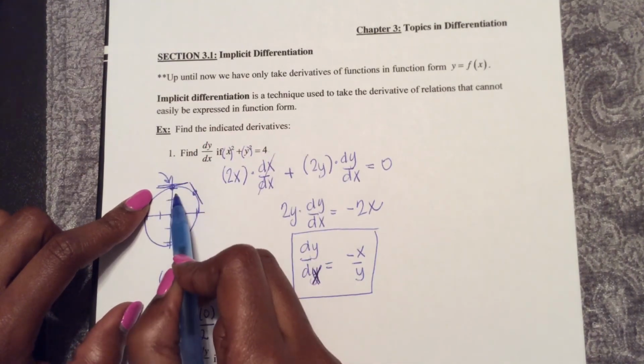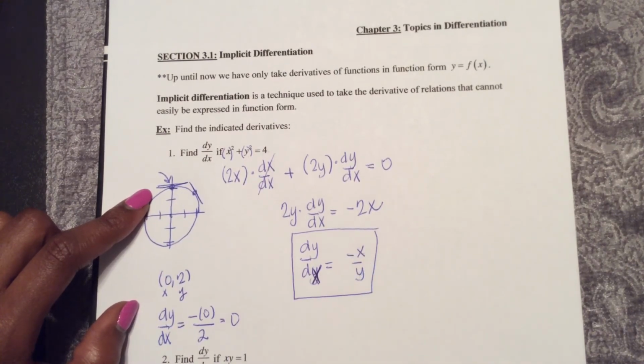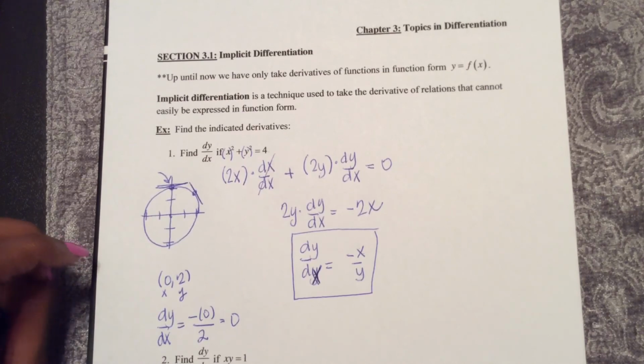But now the slope of the tangent line is in terms of both x and y. So let's practice another example in the next video.